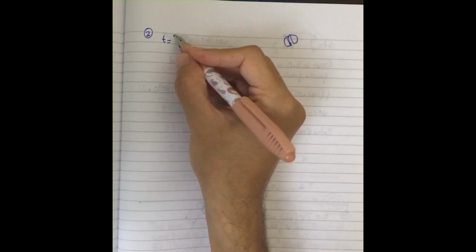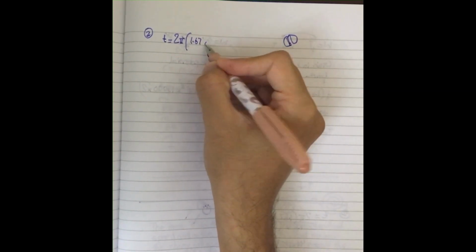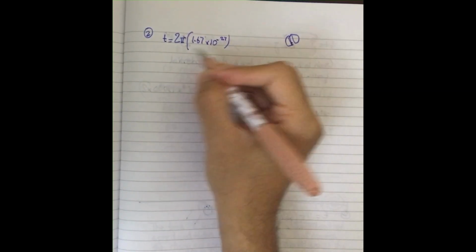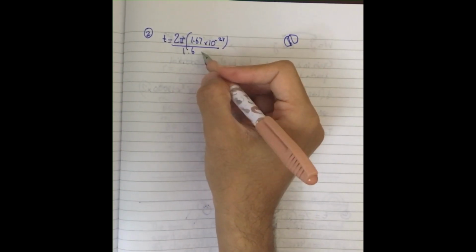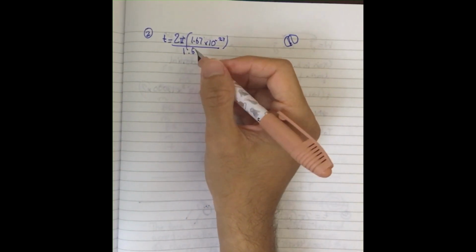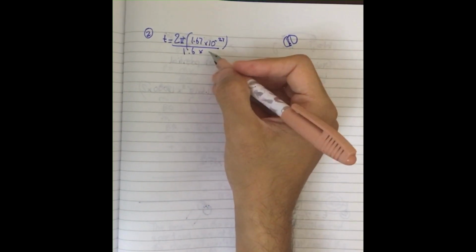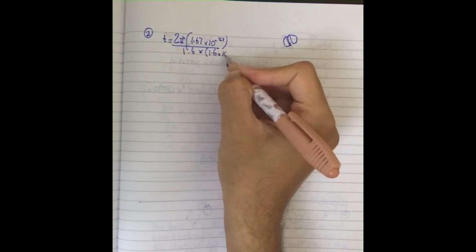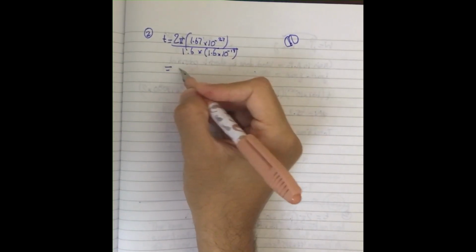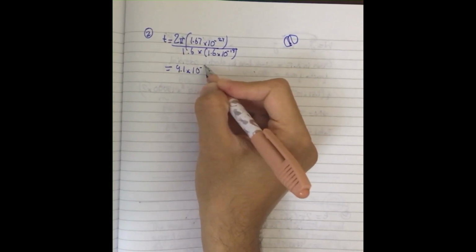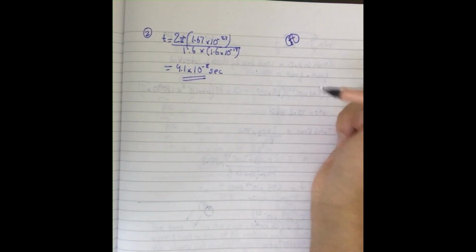So T is equal to 2 pi times the mass of the proton, which is 1.67 times 10 raised to power minus 27, divided by the charge of the proton, 1.6 times 10 to the minus 19, times B, which is the magnetic flux density in Tesla. The charge is also given at the back of your exam paper. So you get the time as 4.1 times 10 raised to power minus 8 seconds. This is your time for the particles to travel from one D to another.